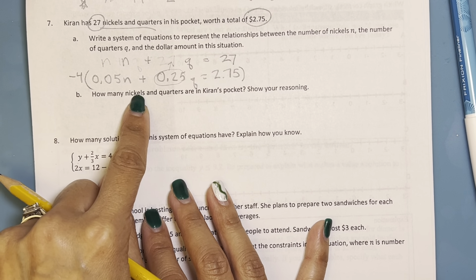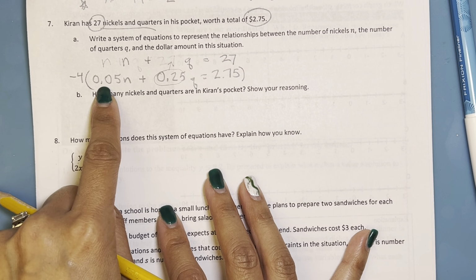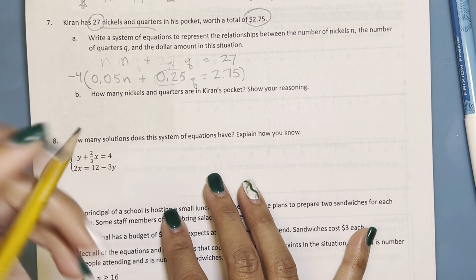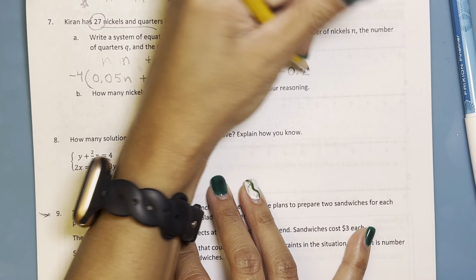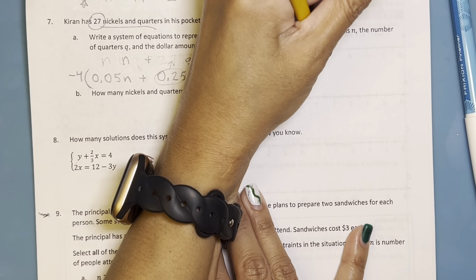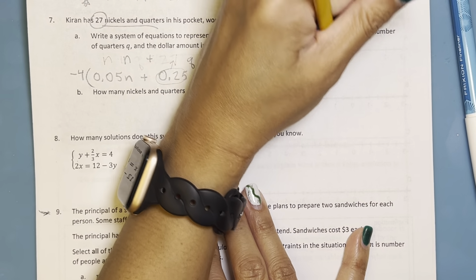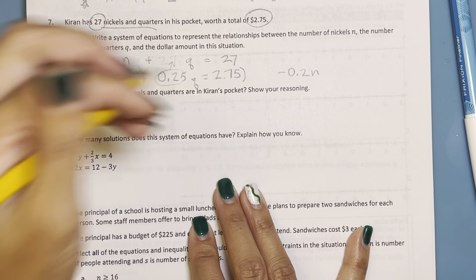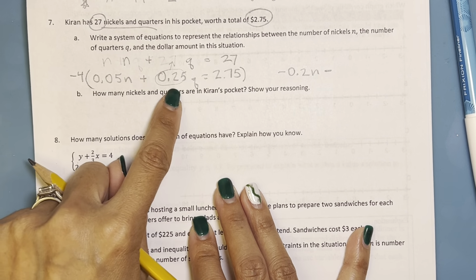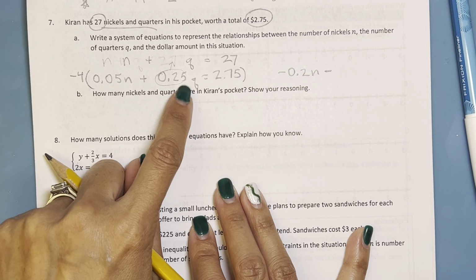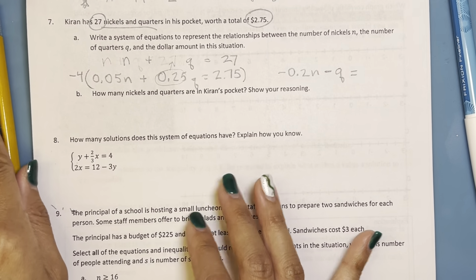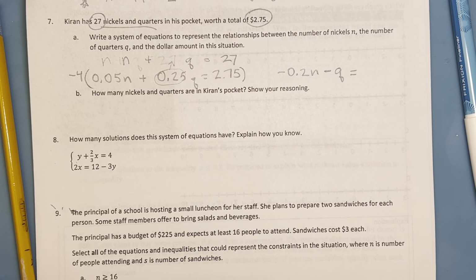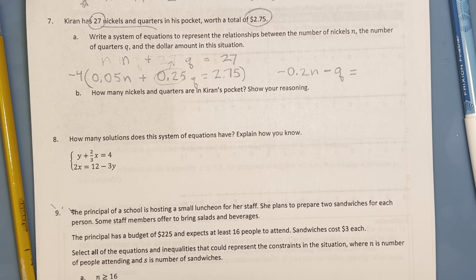So if I rewrite this equation now, it's going to be 4 times 0.05 is going to give me, and this is a negative too, so negative 0.2N. And then a negative times a positive is going to be negative, and that's going to be negative 4 times 25 cents, right? Or 4 times 0.25 is going to be 1. So negative Q, negative 1Q, equals 275 times -4. So you can go ahead and you can either multiply that out or go ahead and feel free to use your calculator.